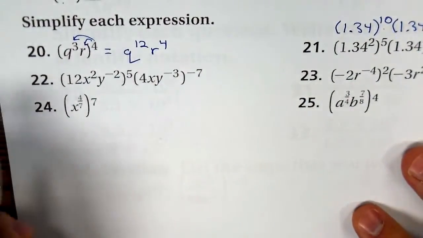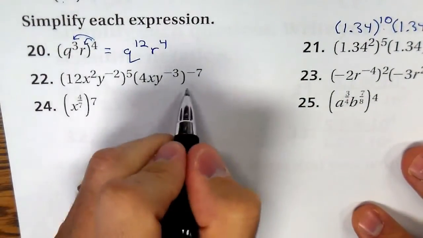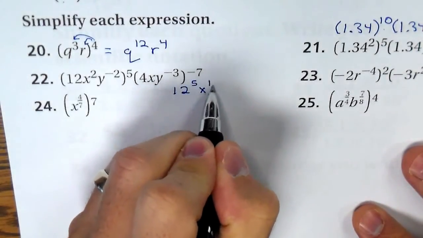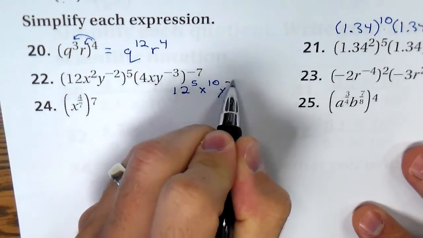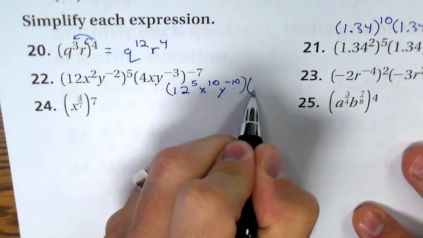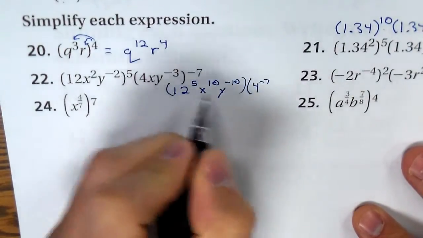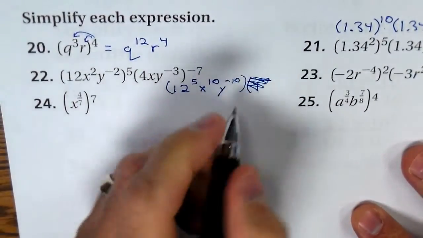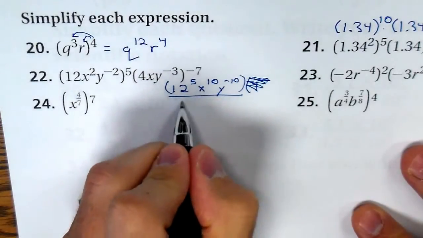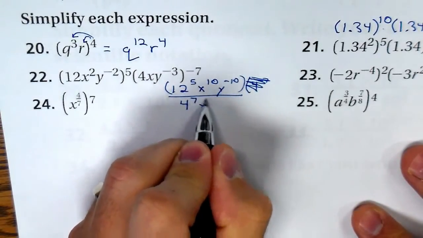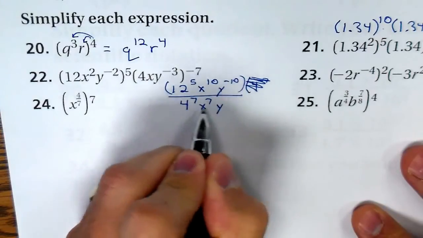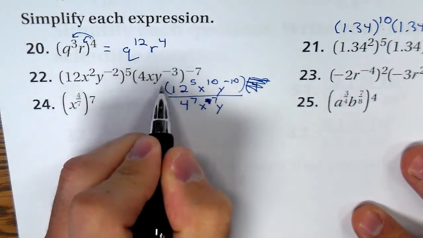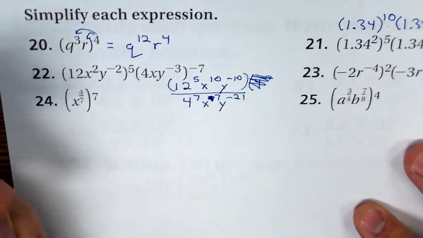In 22, I'm going to distribute the exponents in first. I have 12 to the 5th, x to the 10th, y to the negative 10, 4 to the negative 7th. Well, before I take that, if I have a negative exponent, I could put the whole thing underneath the fraction to make it a positive exponent. So now it's 4 to the 7th, x to the 7th, y to the negative. It's positive. And then y to the negative 21.